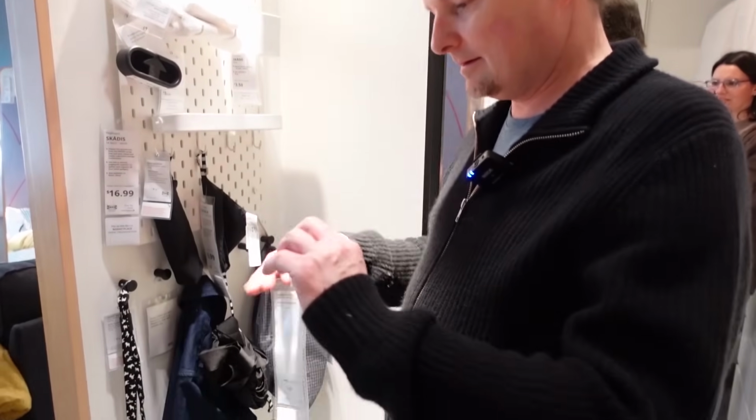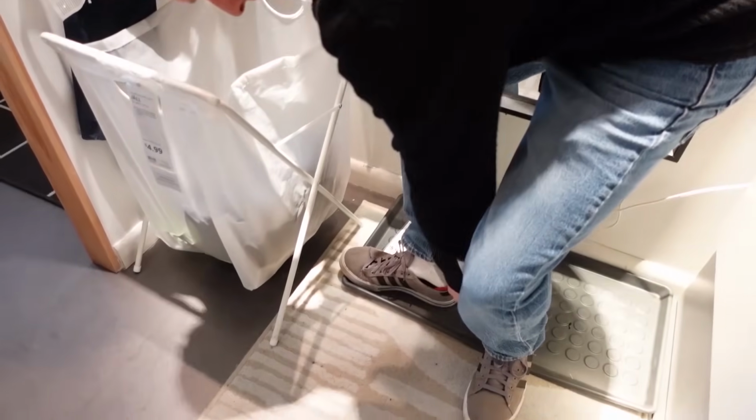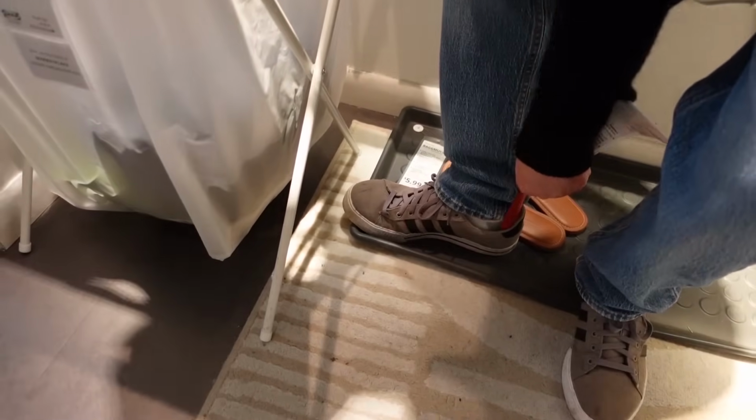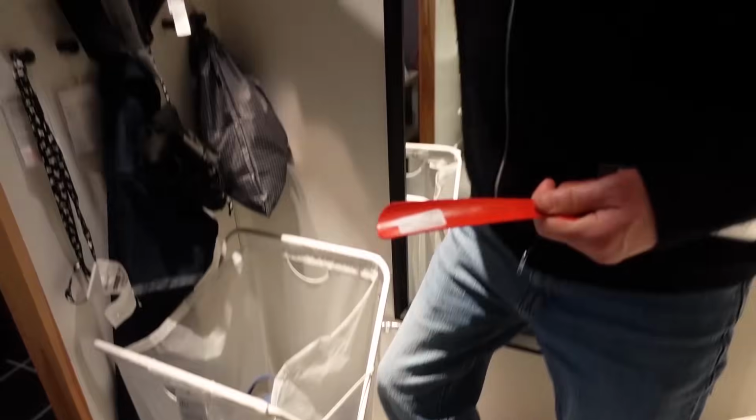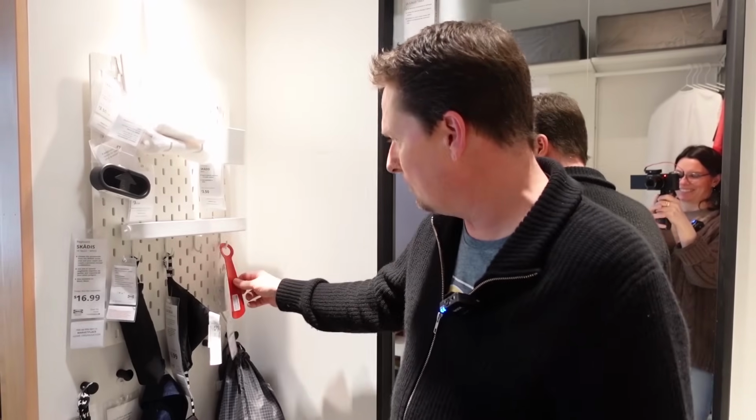Oh, look at this. This is a very special thing. This is called a shoehorn. I'll show you. You put on your shoe like this with the shoehorn. It's to help you put on your shoes. It's called a shoehorn. Like a bull has a horn or a unicorn has a horn, this is called a horn. It's a shoehorn. Do you have one? Yes, I have one at home, but it's longer than this. It works better. I have a shoehorn at home.